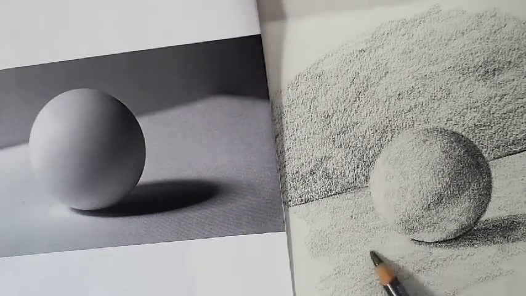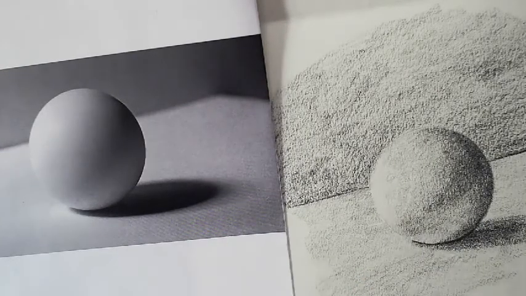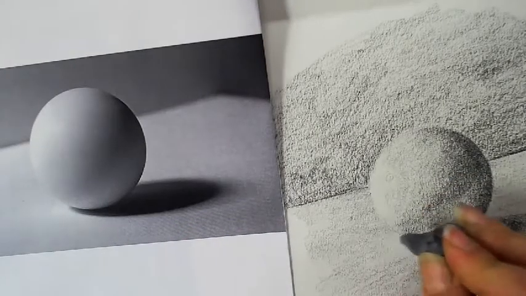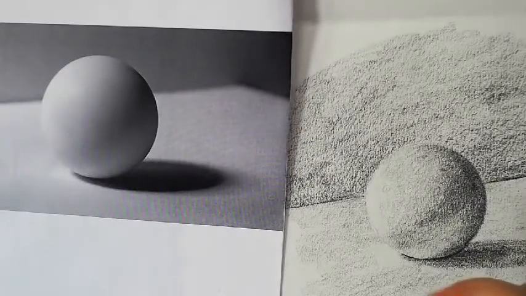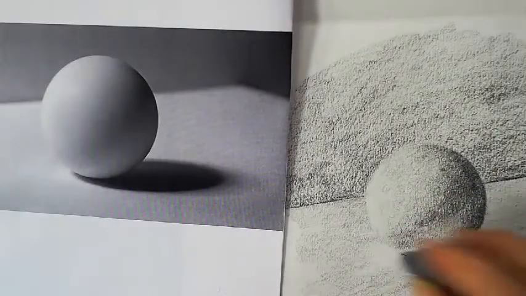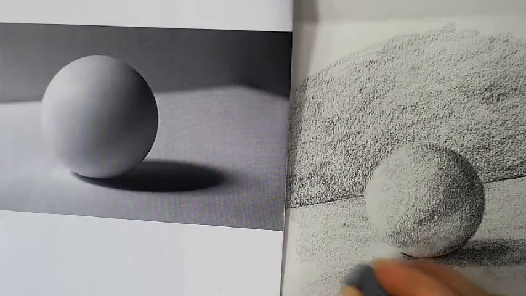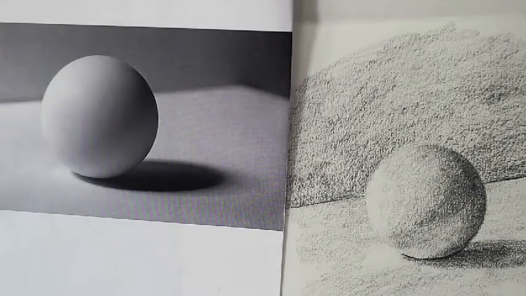I think I'm going to use my sticky eraser for that highlight to really kind of give it a shape. It goes at an angle. It is a little bit tricky to see.